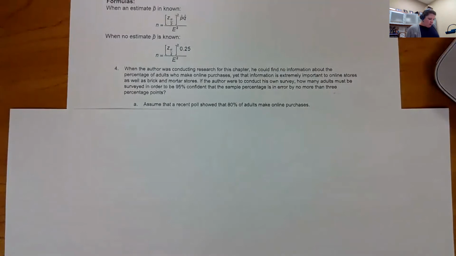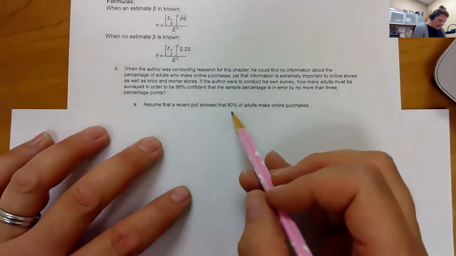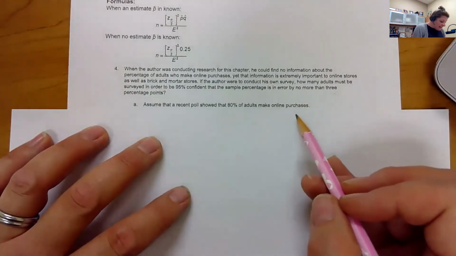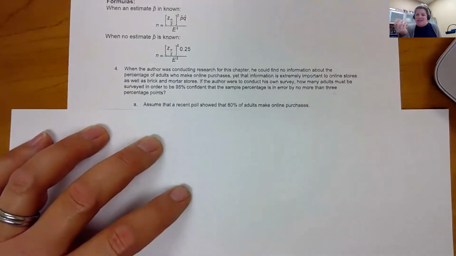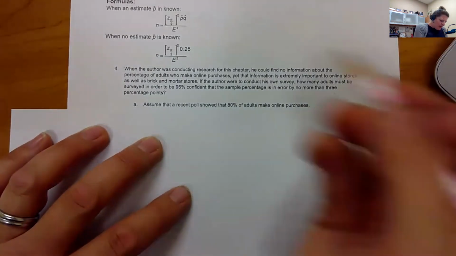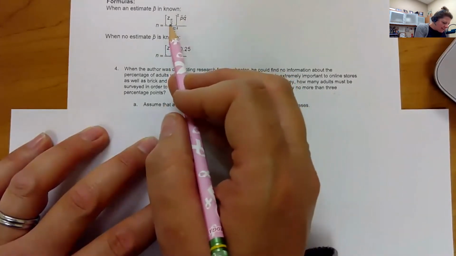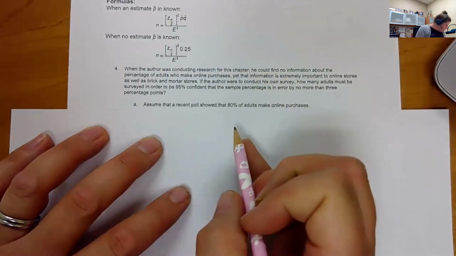Okay, so what are we going to do? We assume the recent poll shows that 80% of the adults make online purchases. So this one gave us our population proportion. It already divided it, and it said it's 80%. So when I go back to a decimal, I need to use 0.8. Okay, what is our Z? We need this one, but what is our Z at 95%?